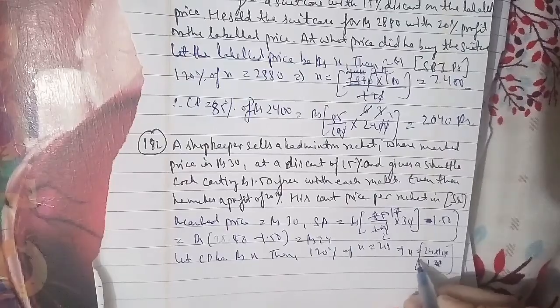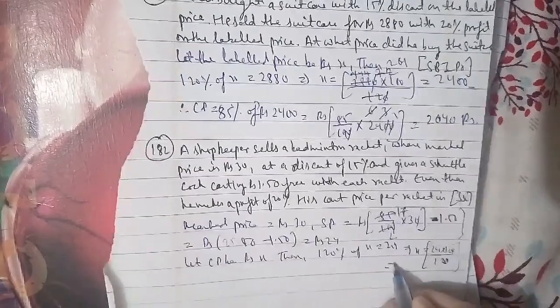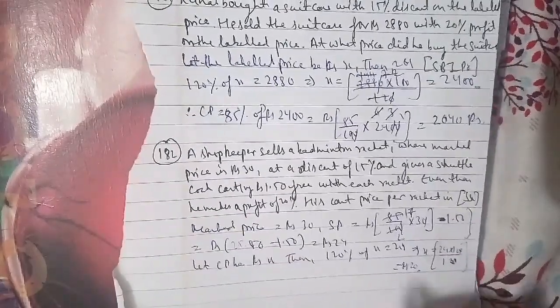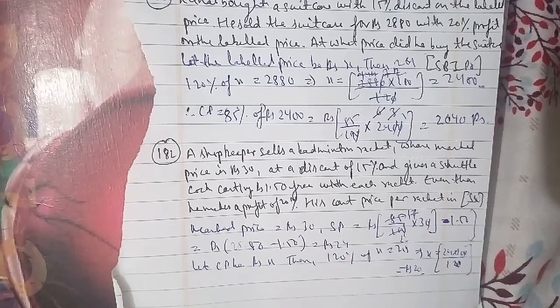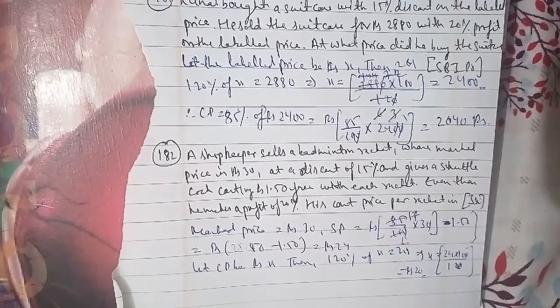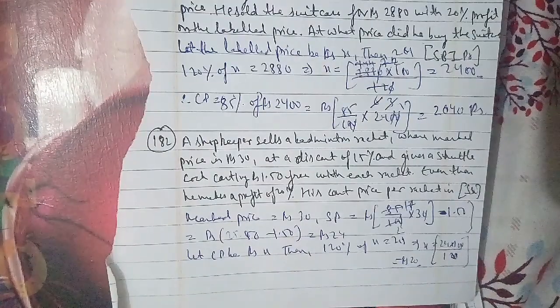With a commission of 10% given on the written price of an article, the gain is 20%.